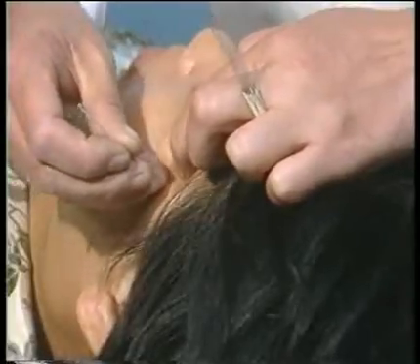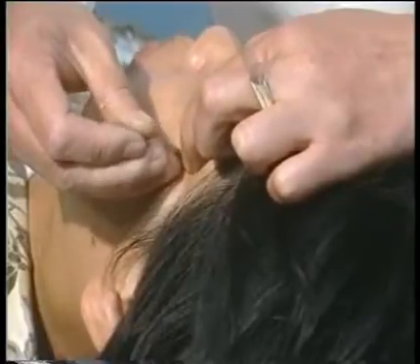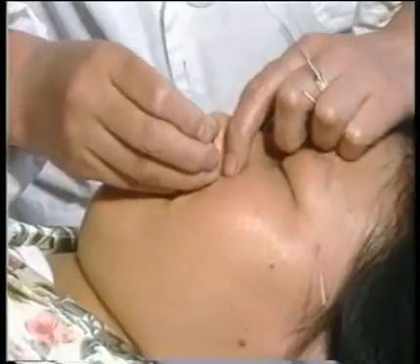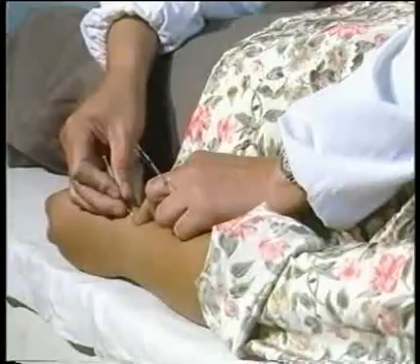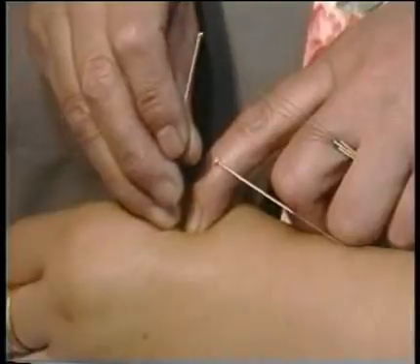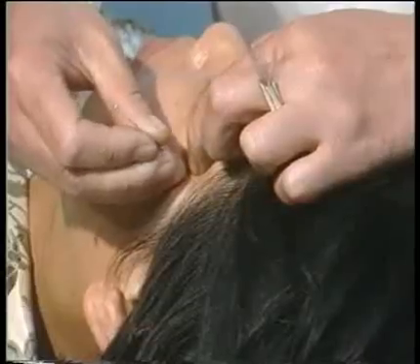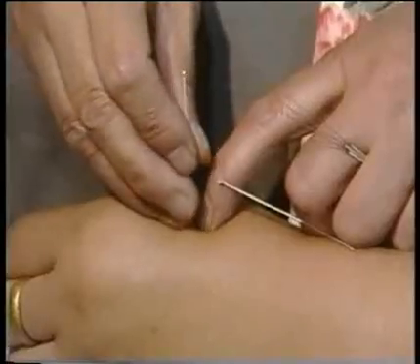First needle Taiyang, extra point, perpendicularly. Then needle Yingxiang, Large Intestine 20, obliquely, and needle Lieque, Lung 7, transversely, with the needle tip upward. Needle Hegu, Large Intestine 4, perpendicularly with a twisting and reducing method for half a minute. Retain the needles for 10 minutes.